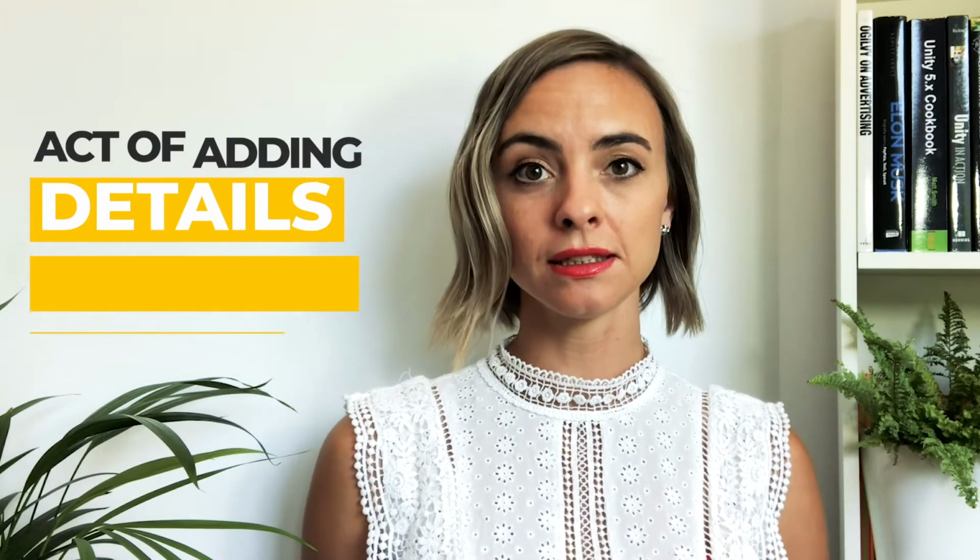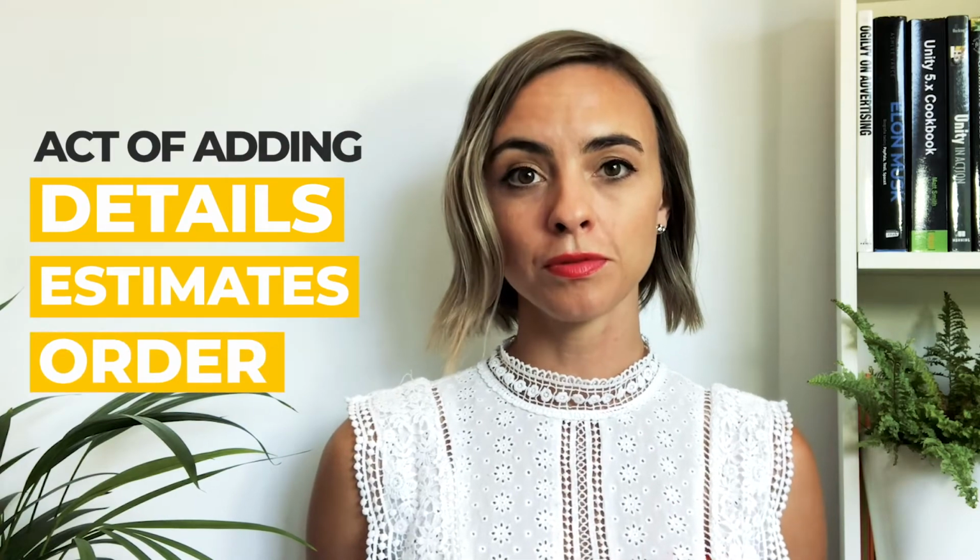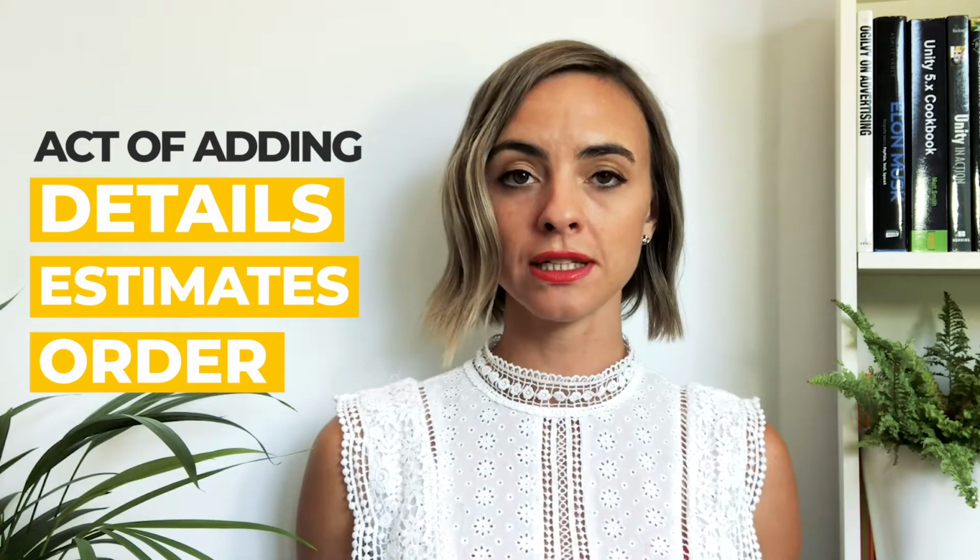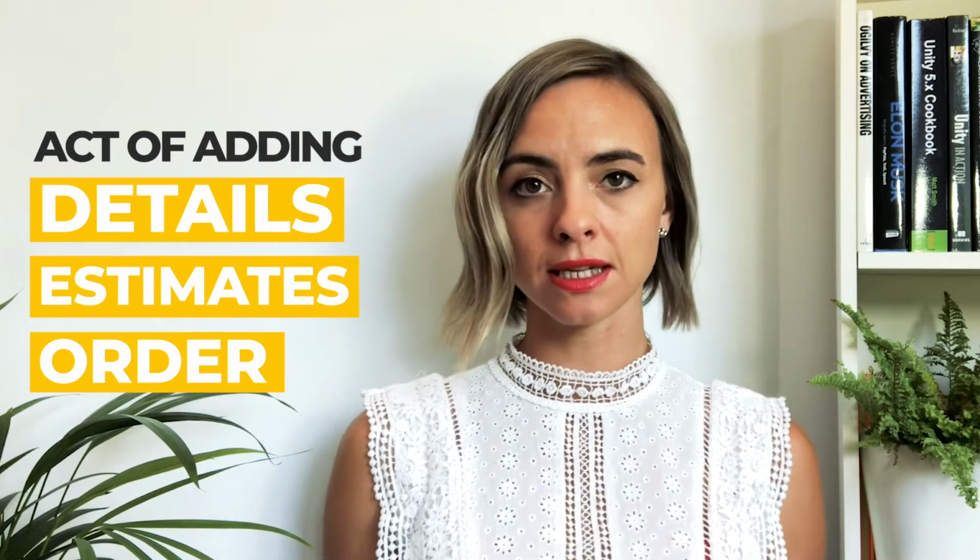Backlog refinement is an act of adding details, estimates, and order to the product backlog items. Usually that means meeting with the team and discussing the details, but it can also be done asynchronously. Note that Scrum doesn't add refinements to the list of the Scrum events, which means the form the refinement will take is free and up to the Scrum team.